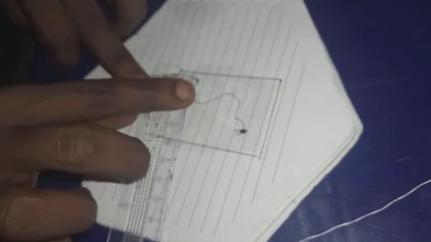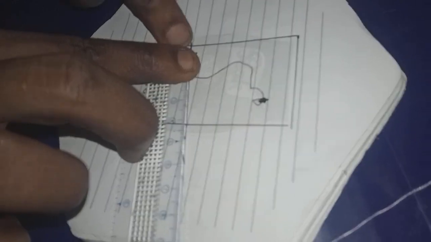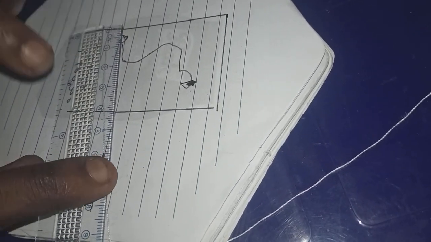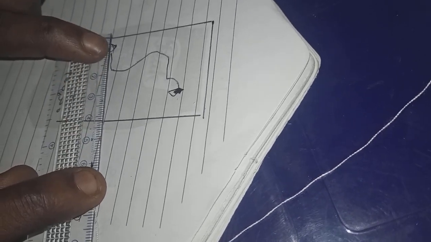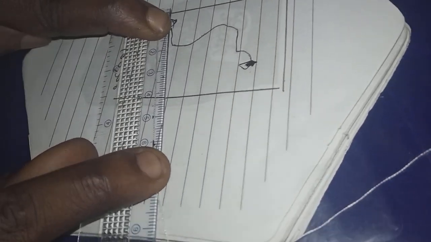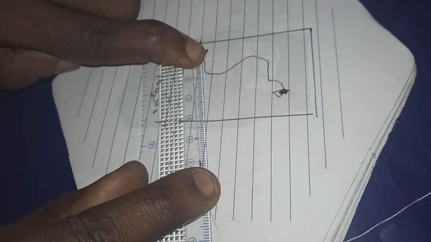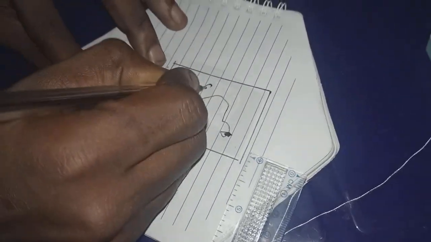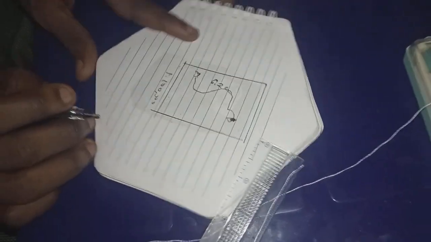After then, you take your ruler, your starting point, start from 0. Then where this stops, this is around 6.2 centimeter.